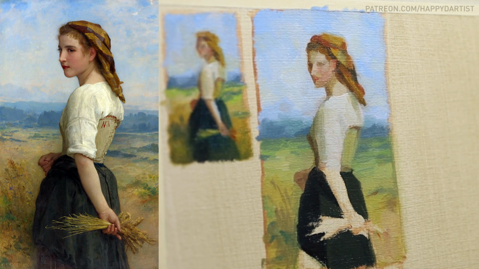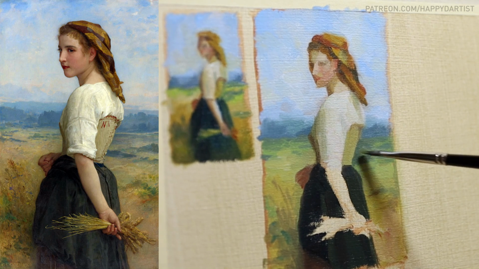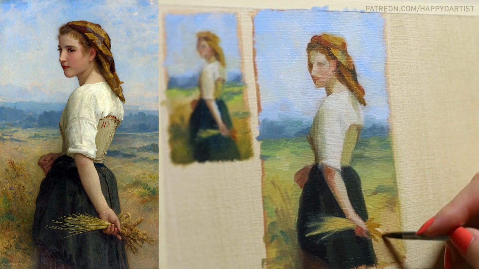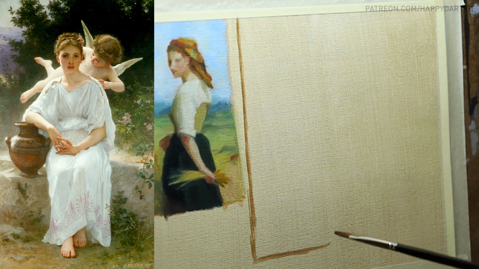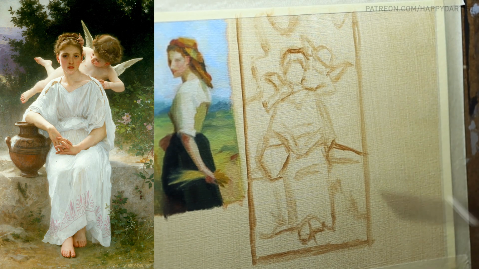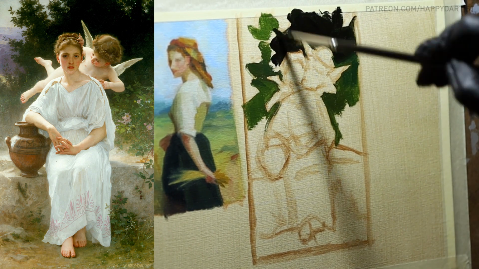If I view the source material on a small screen, or I just squint when I look at it so that the details are all blurred out, it helps me interpret the reference through a more simplified lens, which then makes it easier for me to paint it that way. And in this last study, everything finally made sense and no longer felt like this arduous, unnatural process anymore.